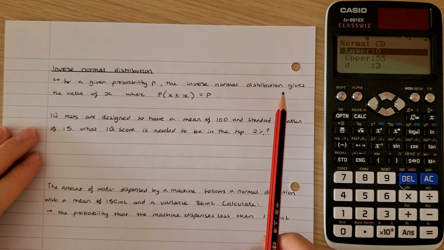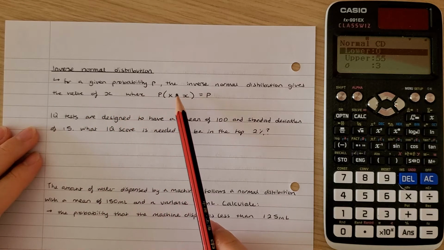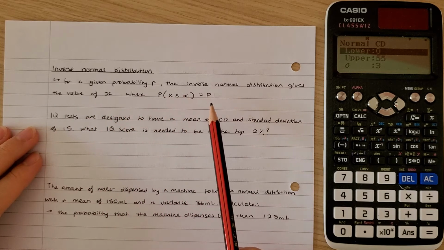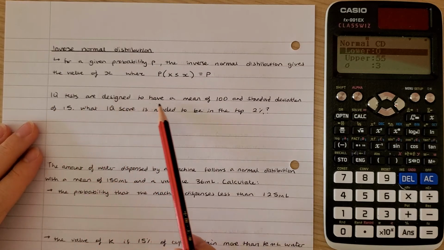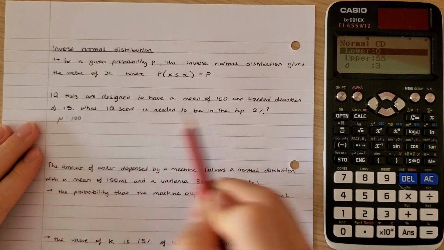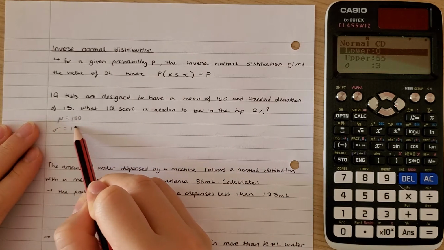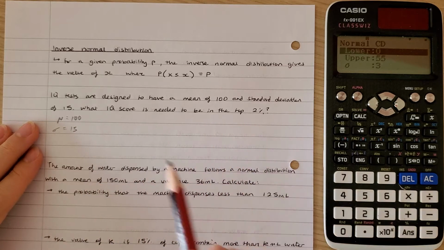Do some more. So now if we look at the inverse normal distribution, so for a given probability p, the inverse normal distribution gives the value of x, where the probability of x less than x is p. So for an example, IQ tests were designed to have a mean of 100 and a standard deviation of 15. What is the IQ score needed to be in the top 2%?